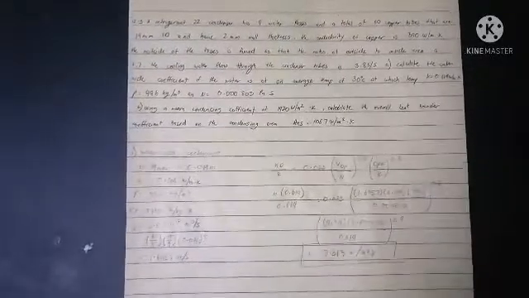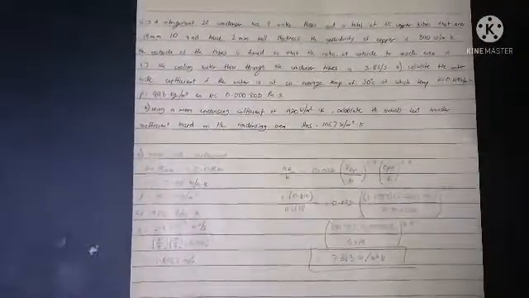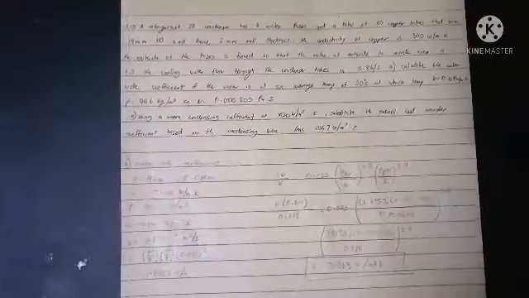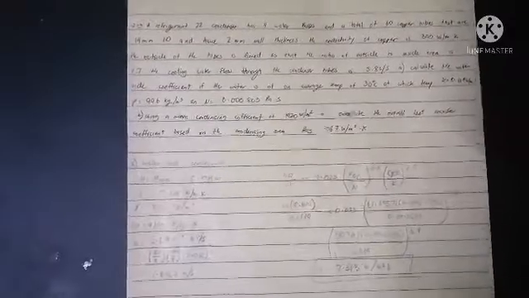So chapter 12, problem number 3. A refrigerant 22 condenser has 4 water passes and a total of 60 copper tubes that are 14 millimeters in diameter and have 2 millimeter wall thickness. The conductivity of copper is 390 W per meter Kelvin. The outside of the tube is finned, so that the ratio of outside to inside area is 1.7. The cooling water flow through the condenser tubes is 3.8 liters per second. A: calculate the water side coefficient.